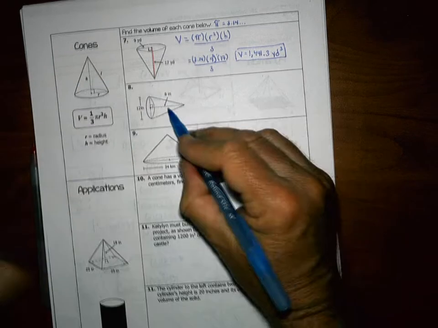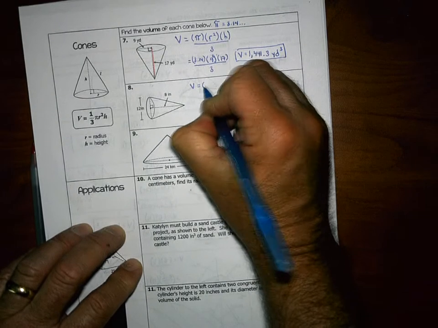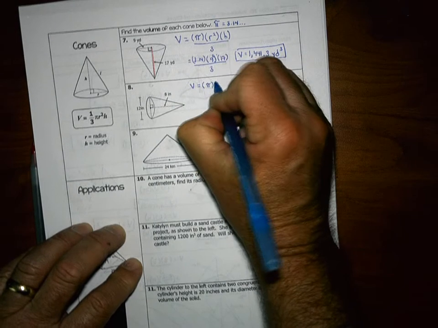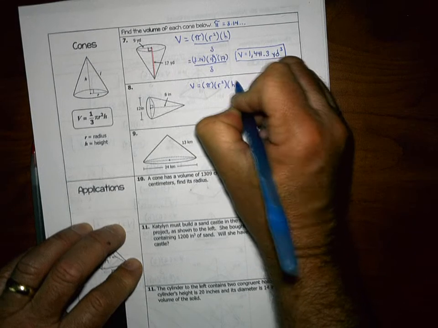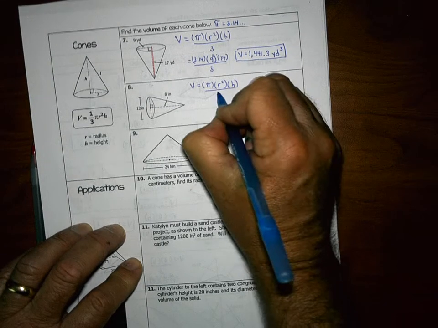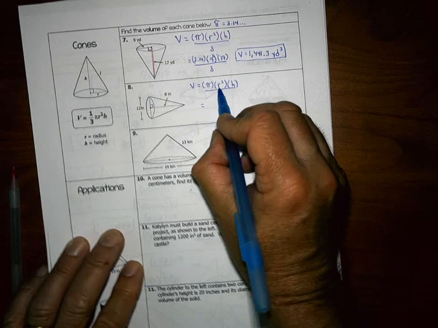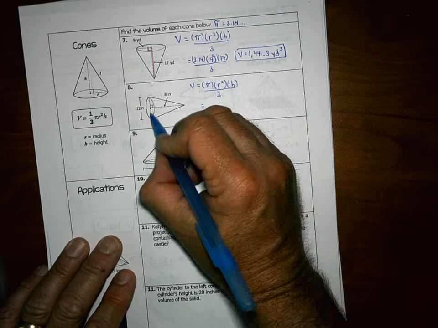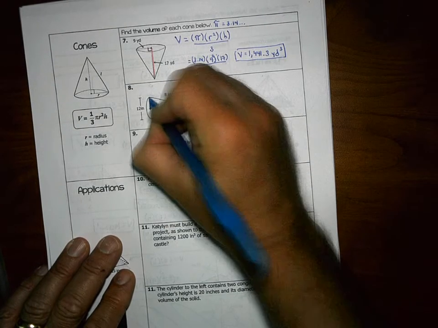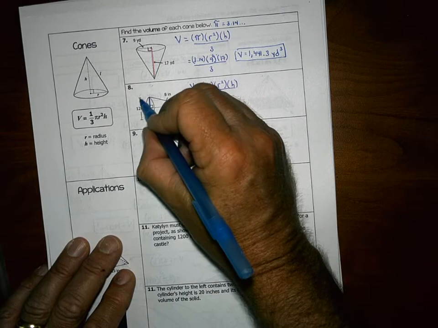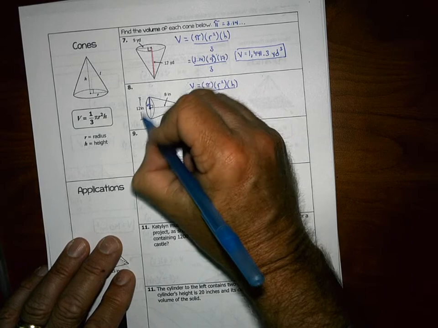Moving on to number 8. Okay, so once again, the formula for volume is you take the number pi, you multiply it by the radius squared, you multiply that by the height of the cone, and then you're going to divide it all by 3. Okay, so once again, the only 2 things you need to know to find volume of a cone is the radius. Do I know the radius of the cone? Well, yes, I do. That right there is your radius of your cone. Okay, so it's half of 12. So my radius is going to be 6. Remember, 12 is the diameter. That makes the radius 6.